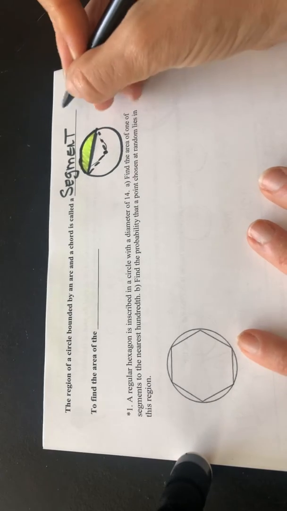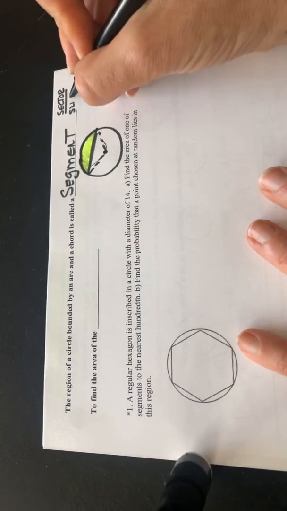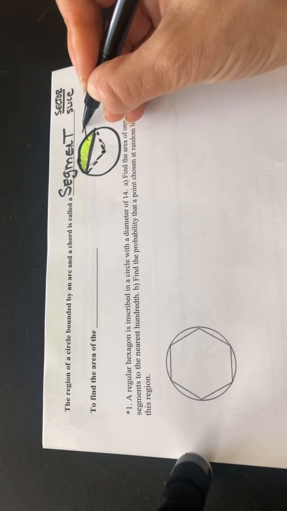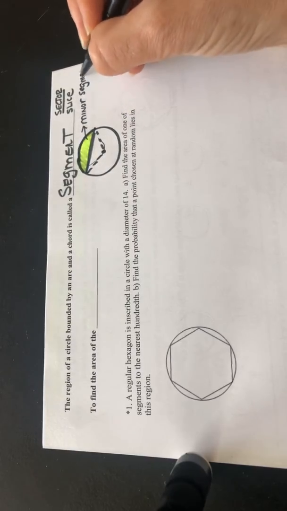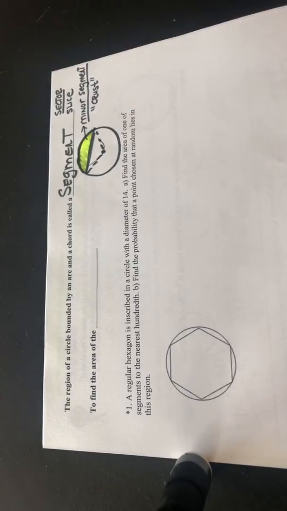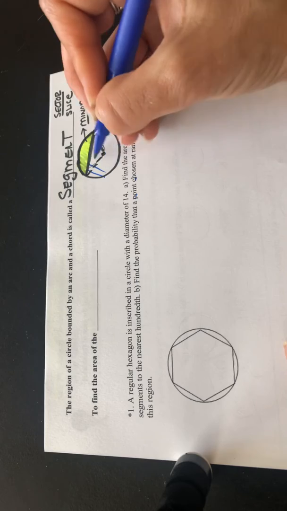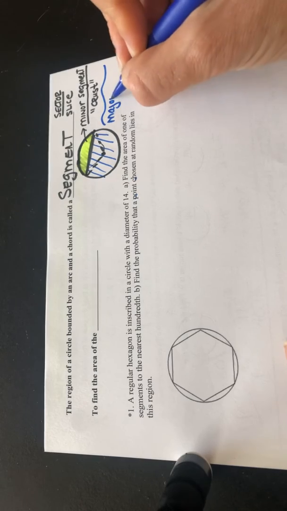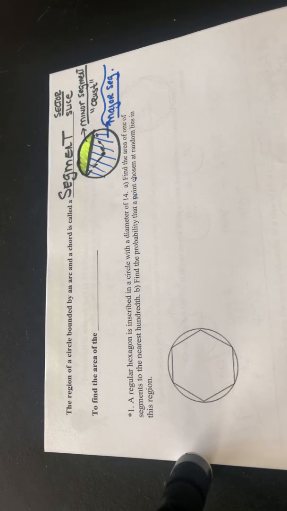So if you recall, a sector, think of it as your slice of pizza. And what we have here is this region that I highlighted in yellow. This is going to be called the minor segment. Consider the minor segment to be the crust of the pizza. And then this segment, in blue, which is the remaining part, is what we call the major segment, and it's what's left. So this is your major, while the crust is the minor.